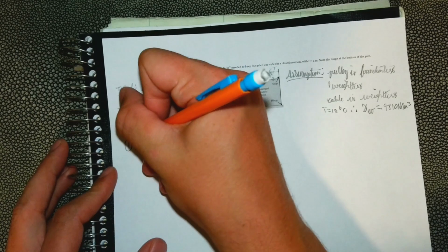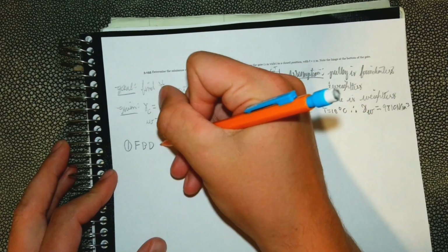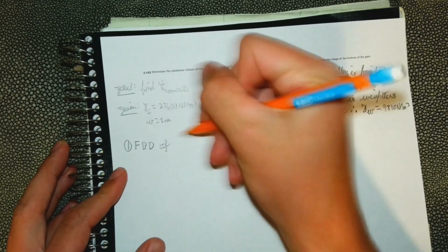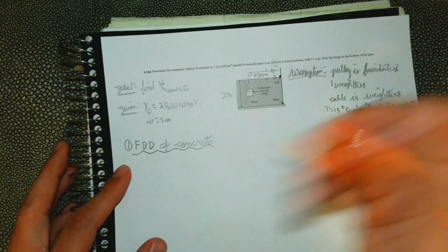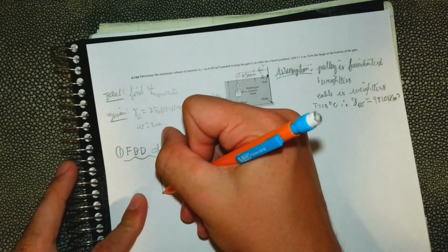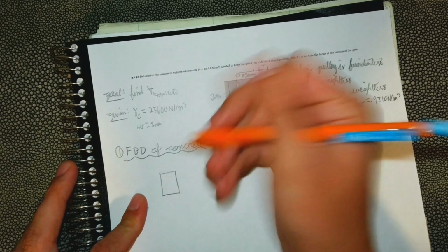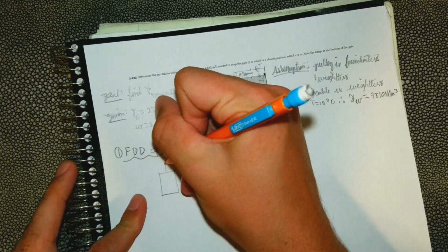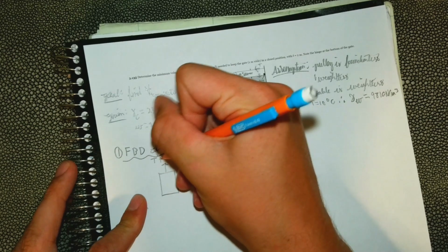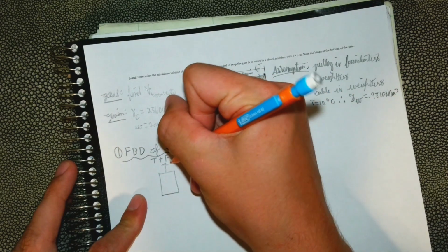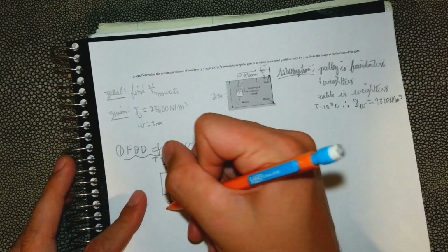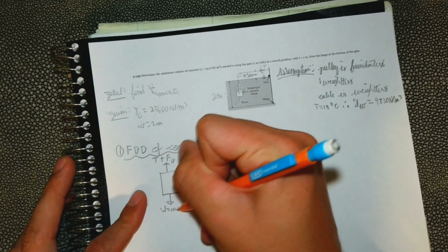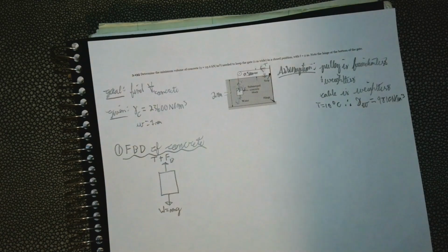So step one, let's draw an FBD of the concrete block. This is all underwater. We're going to have this rope with tension, and then we also got the force of buoyancy, and then we got weight, which is the weight of the concrete block, which we know is mass times gravity.